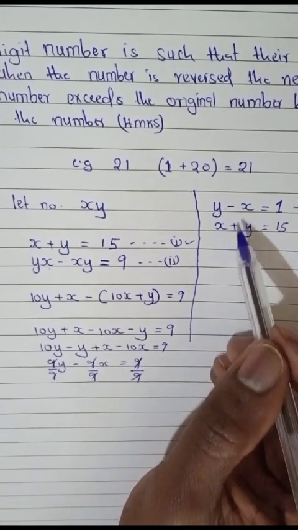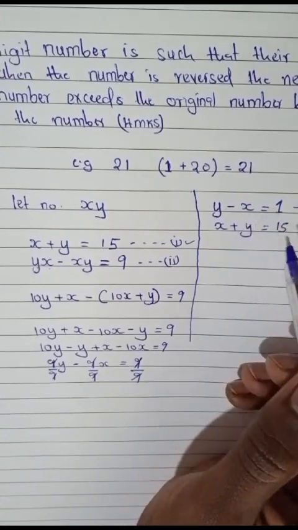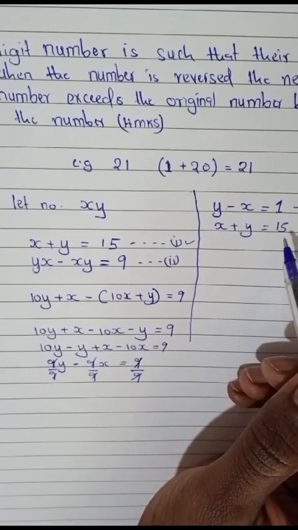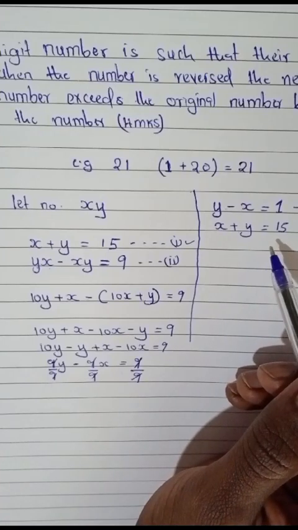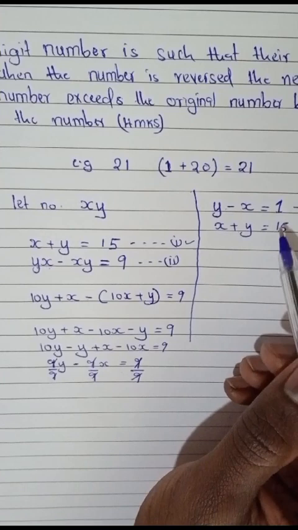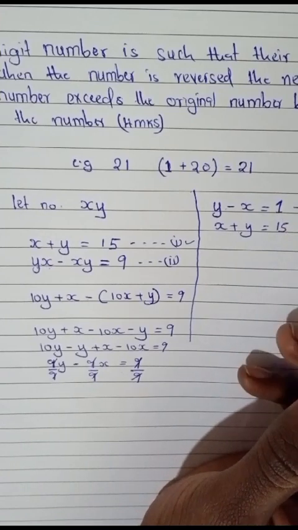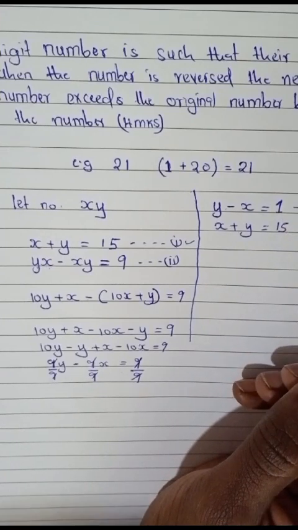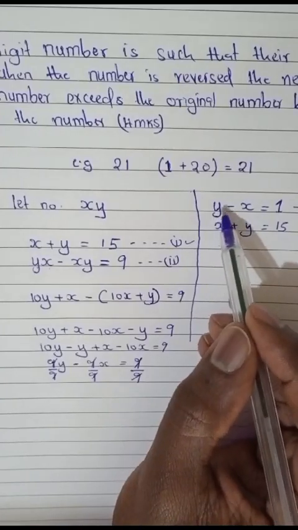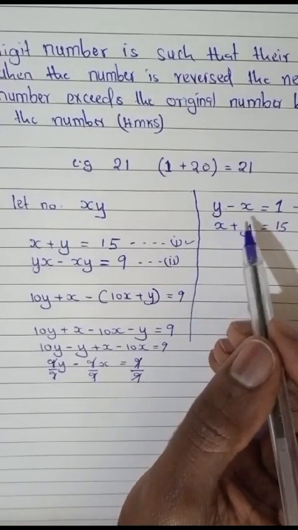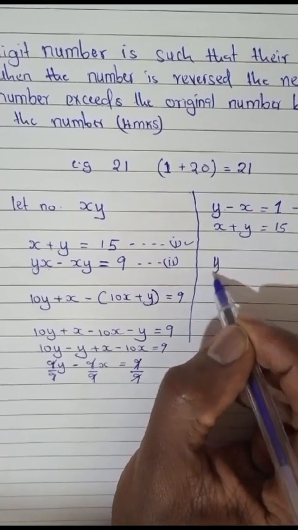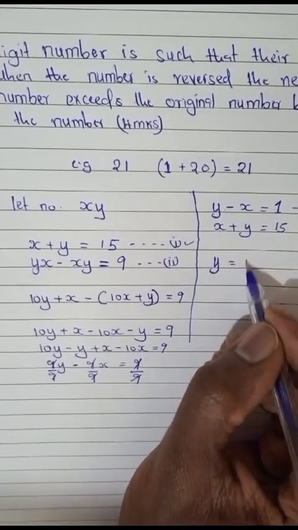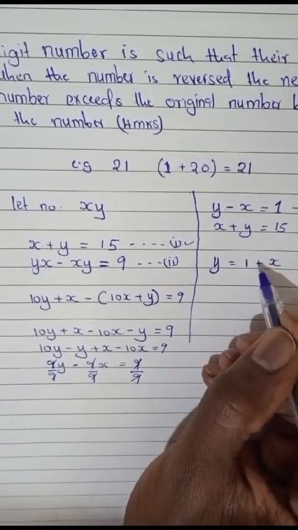Having these two equations here, they form simultaneous equation, and therefore we can solve them. And the simplest method or the fastest method I can use to solve these two is through substitution method. And therefore let me use substitution method, and I will choose the first equation for me to move faster. So I can say y will be equals to 1 plus x.